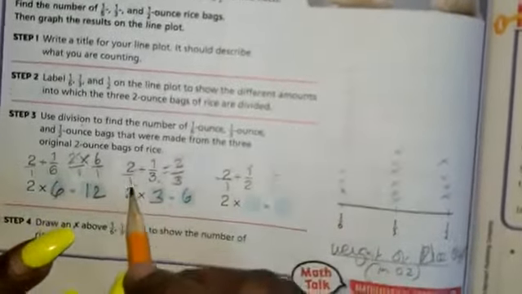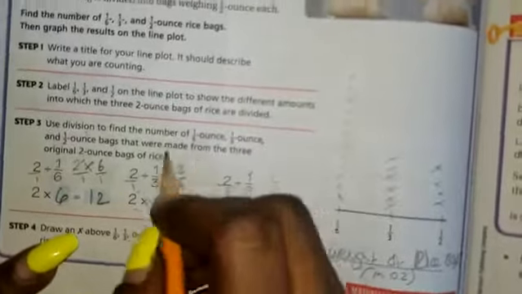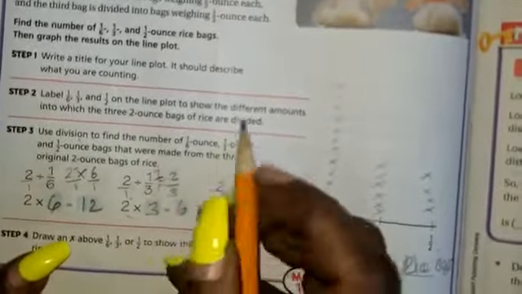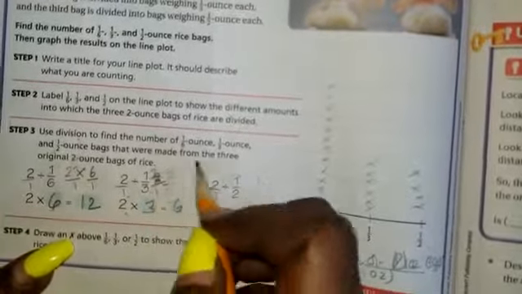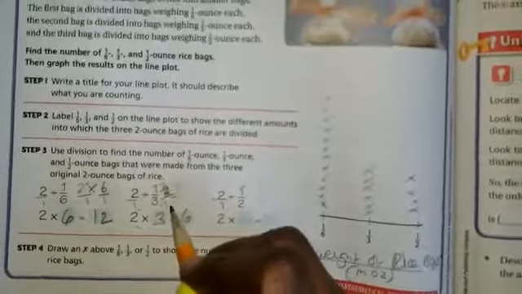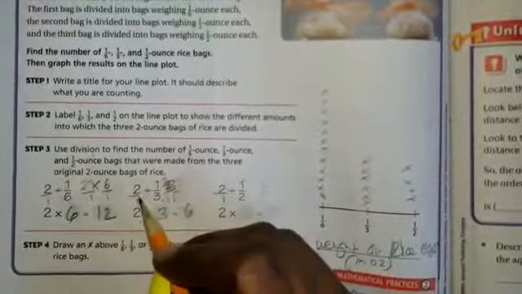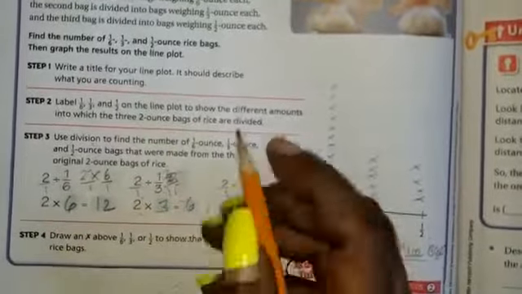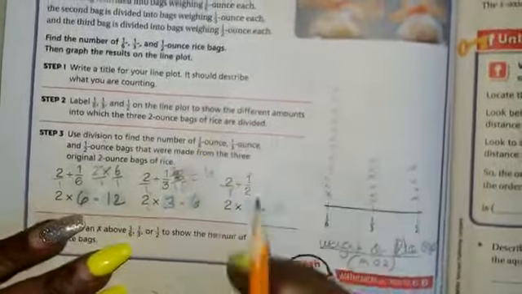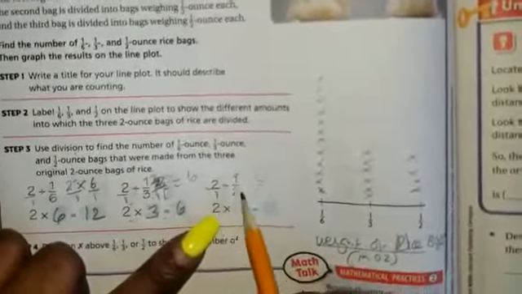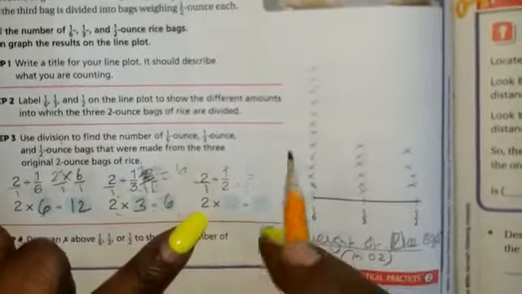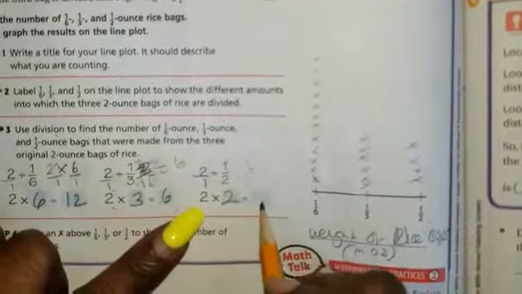And then keep, change, flip. Sorry, 3 over 1. So that's going to be 2 over 1. Sorry, 3 over 1. And that's 2 times 3 is 6. All right, and then finally over here, same thing, keep, change, flip, and that one's going to be 2 times 2 is 4.